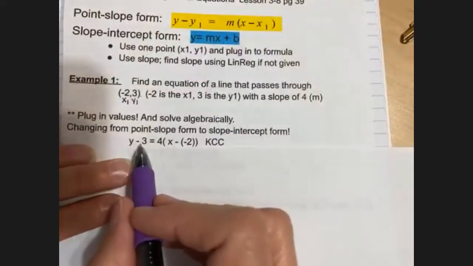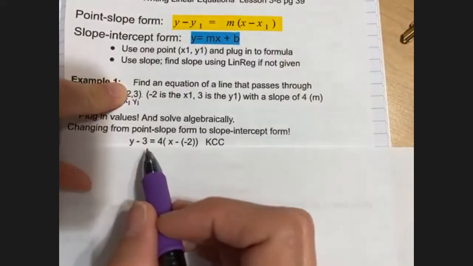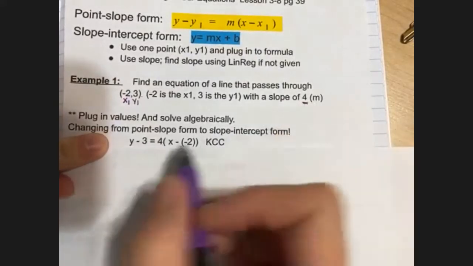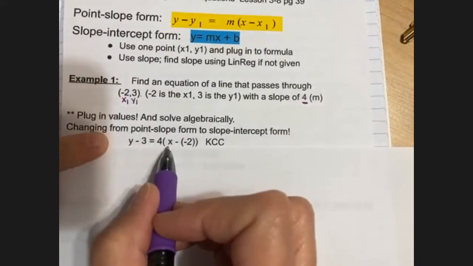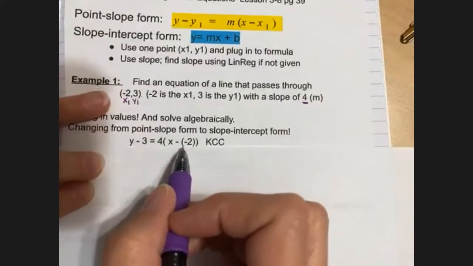So I've got y minus 3, because that's my y1. So y minus y1 equals, and the slope was given as 4 over here. So 4 times x minus, and then it's x1. Well, x1 happens to be -2.